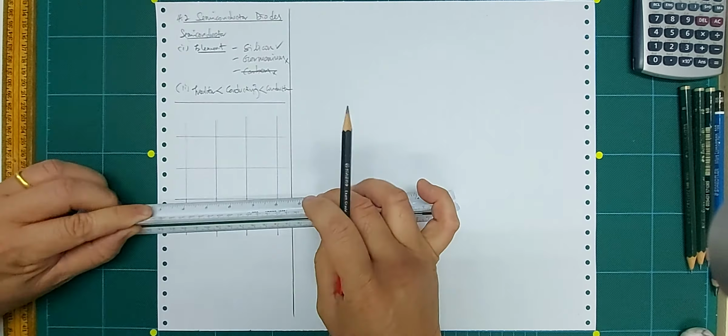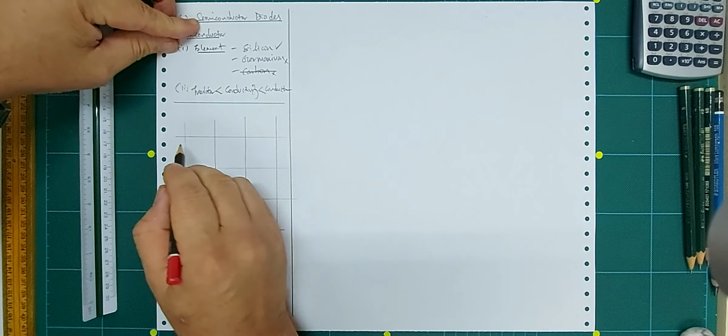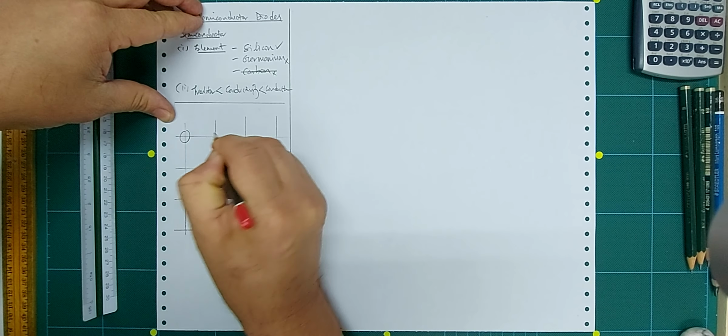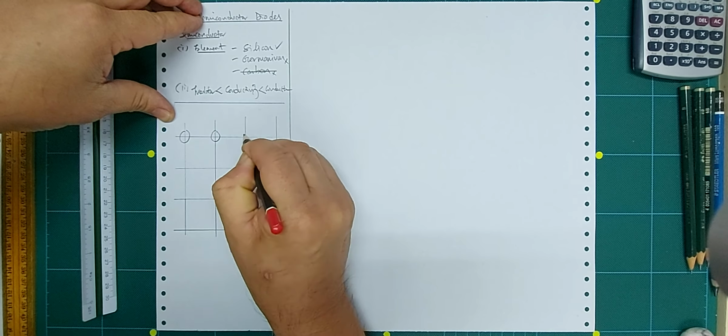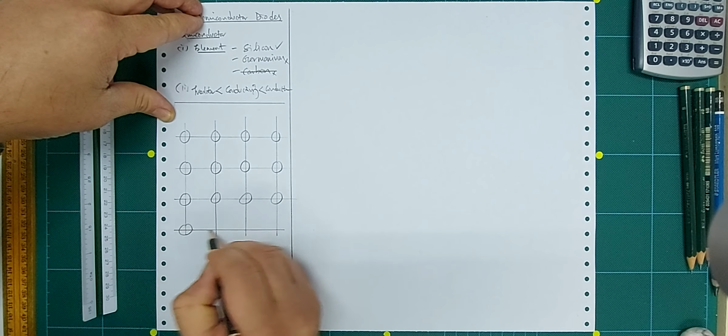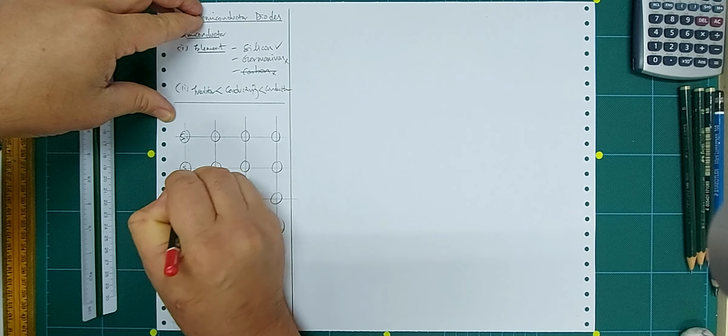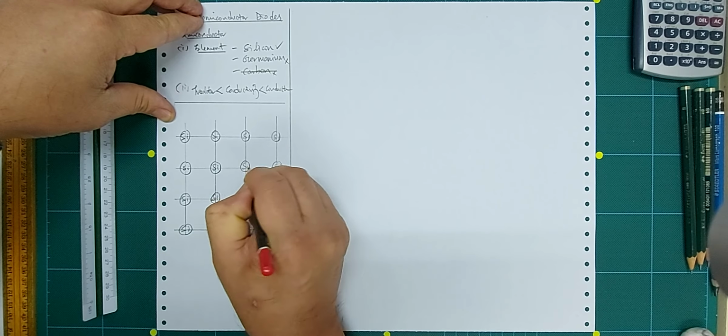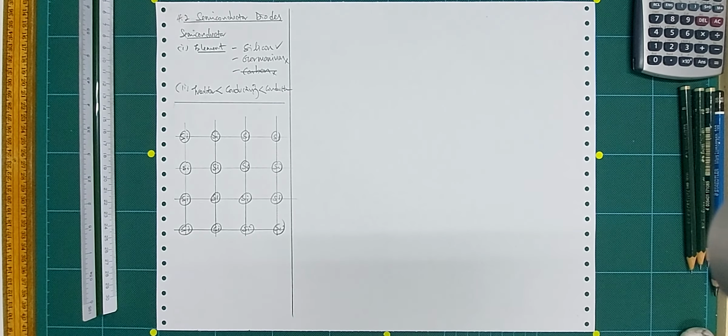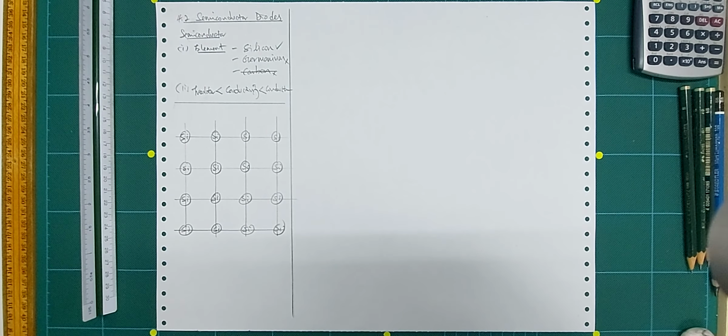Each intersection here represents the location of a silicon atom. These are all our silicon atoms, and the silicon symbol is Si. I like doing this, just simply writing down, no need to talk so much. Silicon is a quartet. Quartet means it has 4 electrons. And as you know, 4 is not stable in the periodic table.